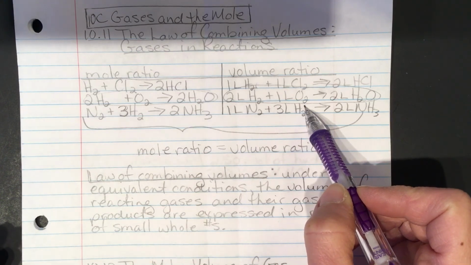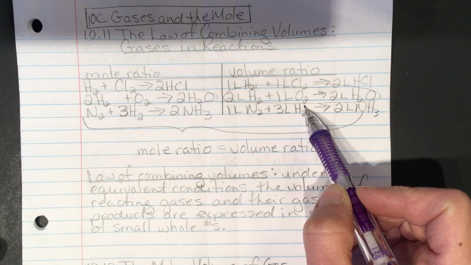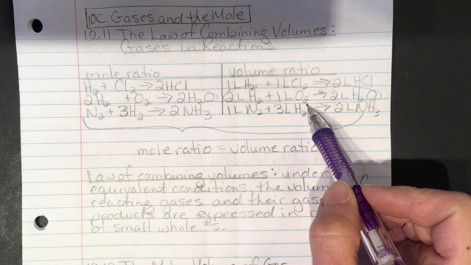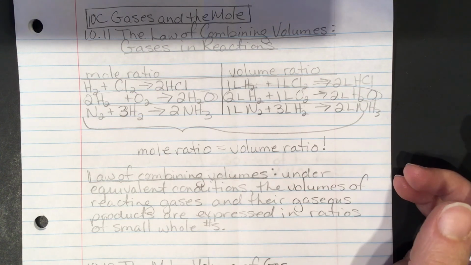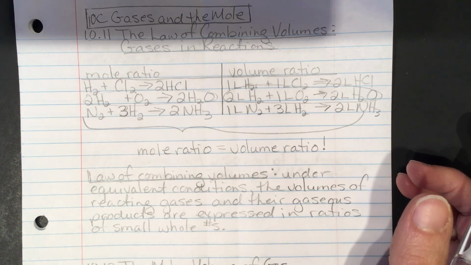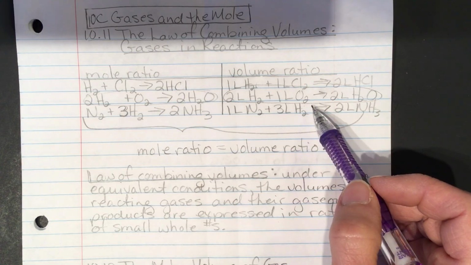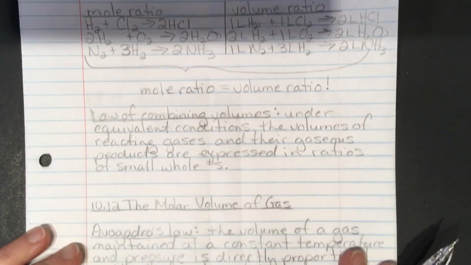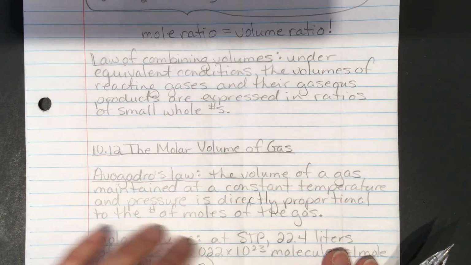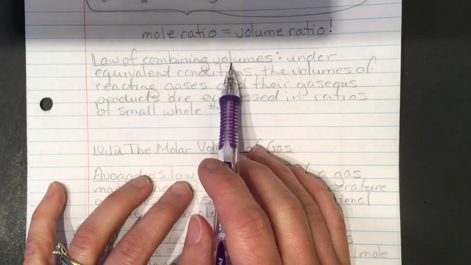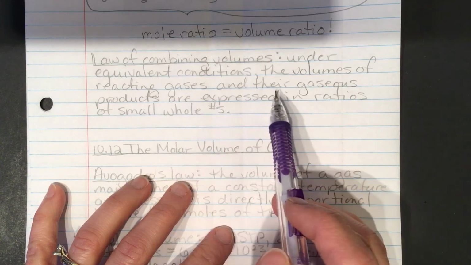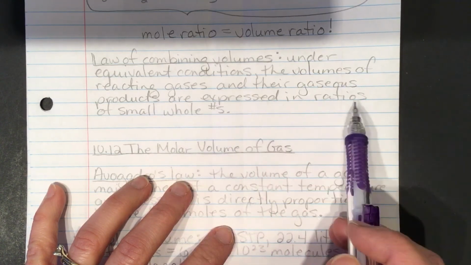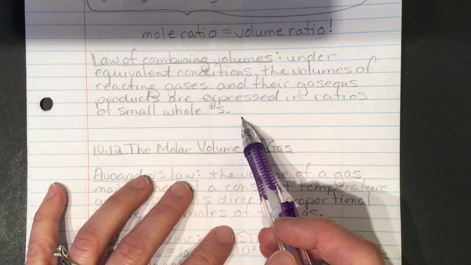You might think there should be more oxygen than hydrogen because oxygen has more mass, and so perhaps it should take up more space, but that is not the case, and we're going to talk about why that is true as well. So this is what was observed. And because of this, the law of combining volumes was developed, and it states, under equivalent conditions, the volumes of reacting gases and their gaseous products are expressed in ratios of small whole numbers.